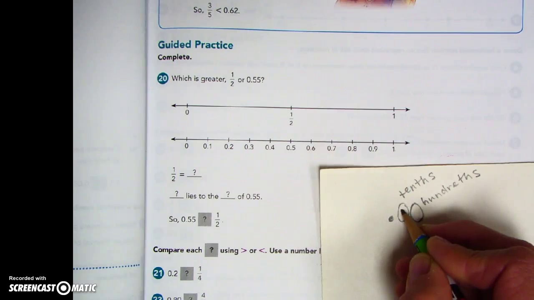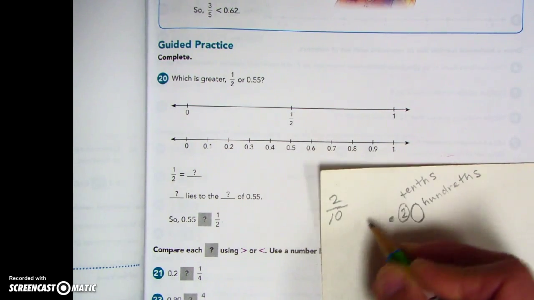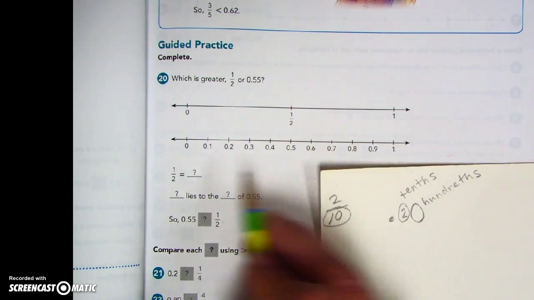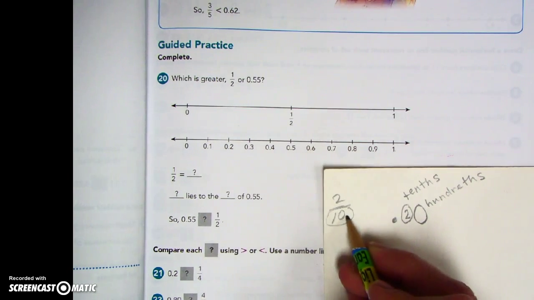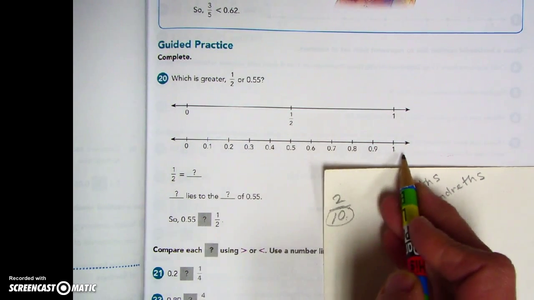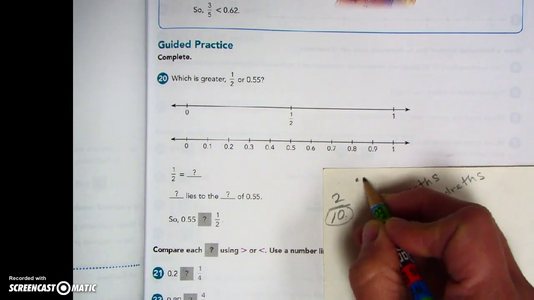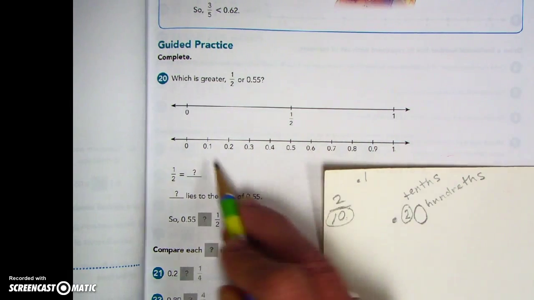If I put 2 here, it means 2/10. So just like we did on the last problem, I know I can divide my number line into 10 parts. So let's go ahead, and they've already done that for you here. You can either put 0.1 or just .1 if you'd like, and they divided it.